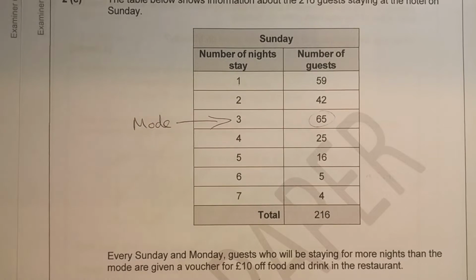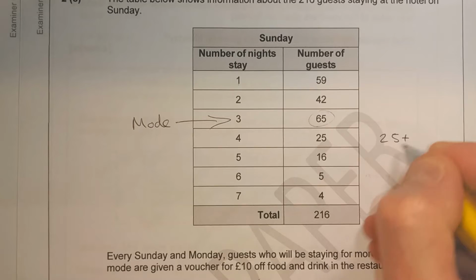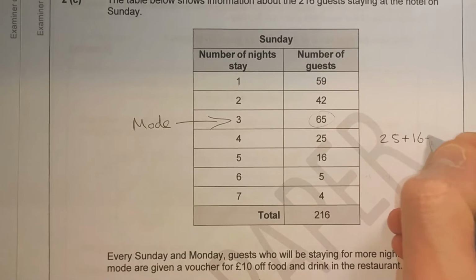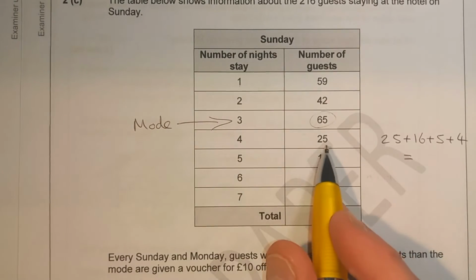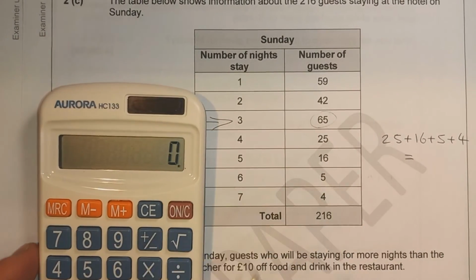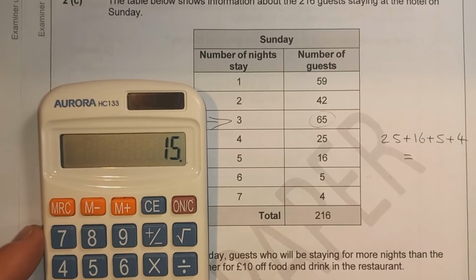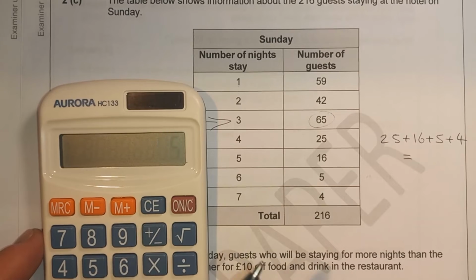Okay, so the number of people that stay for more than the mode is going to be 25 and 16 and 5 and 4. So the people that stayed for 4 nights, 5 nights, 6 nights and 7 nights. So in total there were 25 plus 16 plus 5 plus 4.